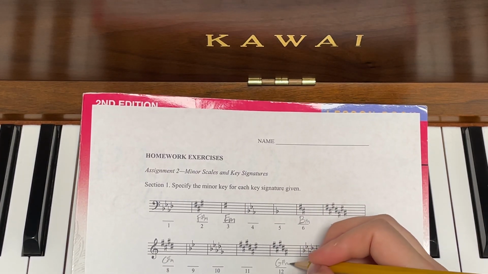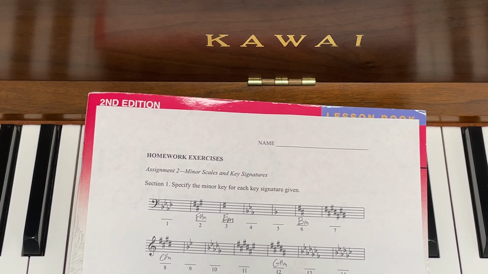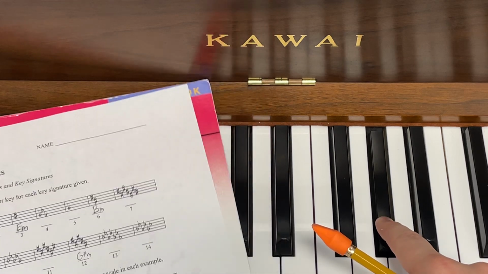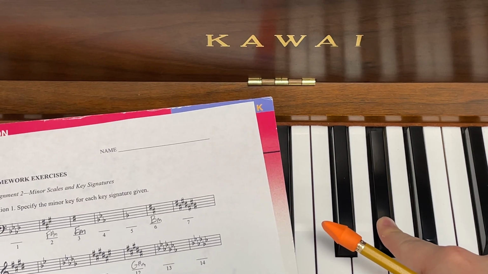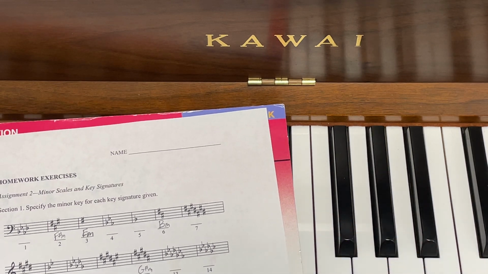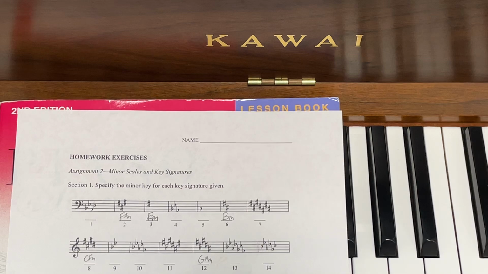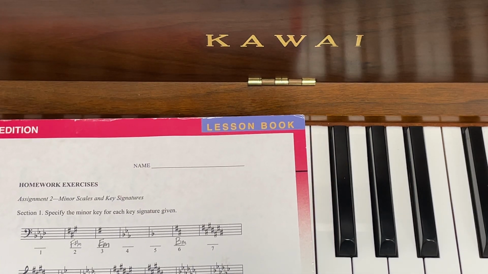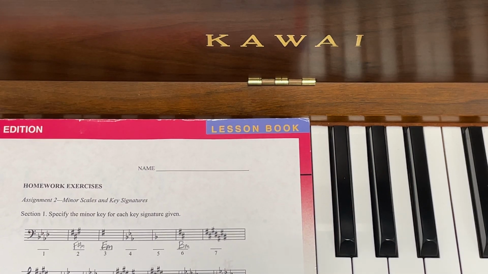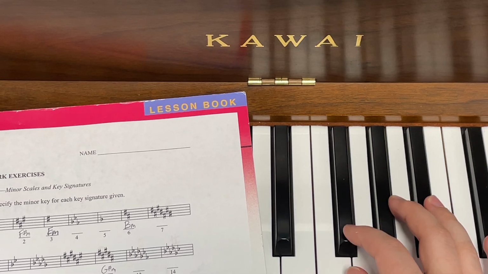Now it's very important that I'm saying G sharp minor and not A flat minor, because you might say, well, this could be either. But there is an A flat minor, but this is not the key signature for it. There actually are different key signatures for, for example, G flat major and F sharp major.